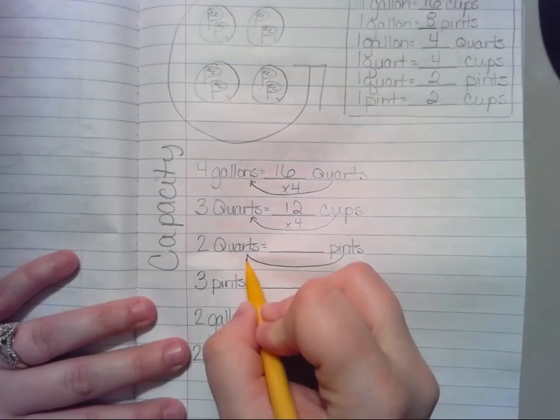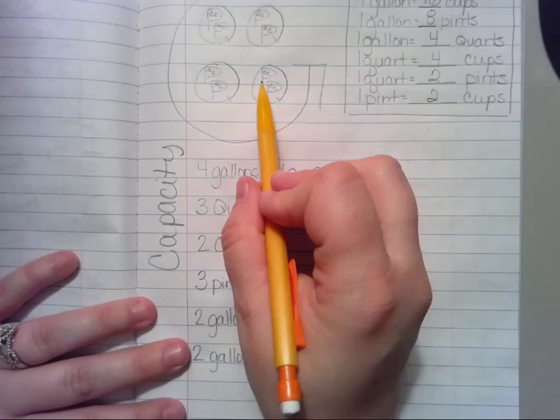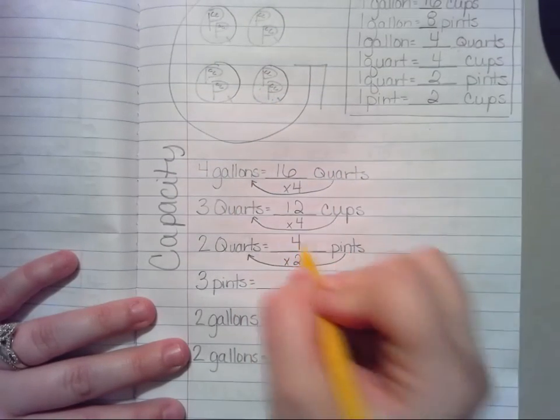How many pints in a quart? Up here there are 2 pints in a quart. Could also count 1, 2 of the P's. 2 times 2 is 4.